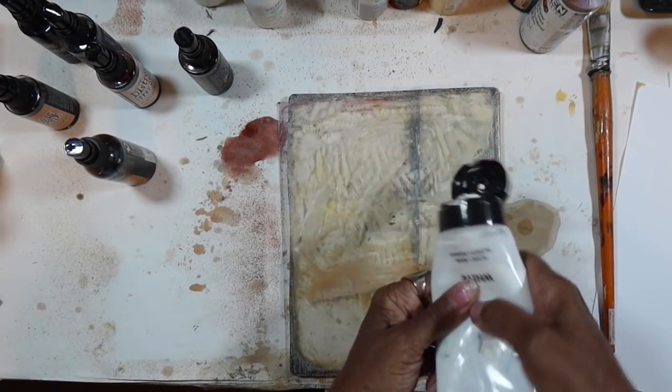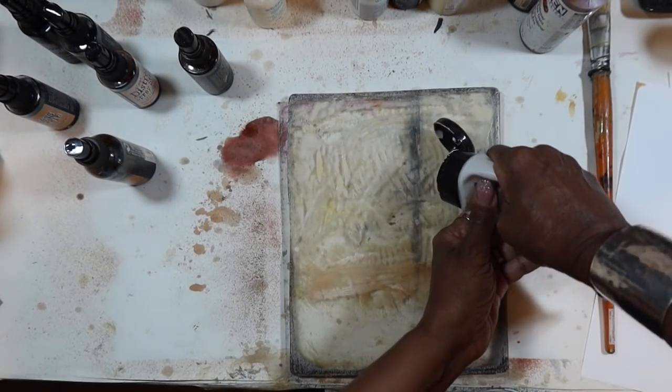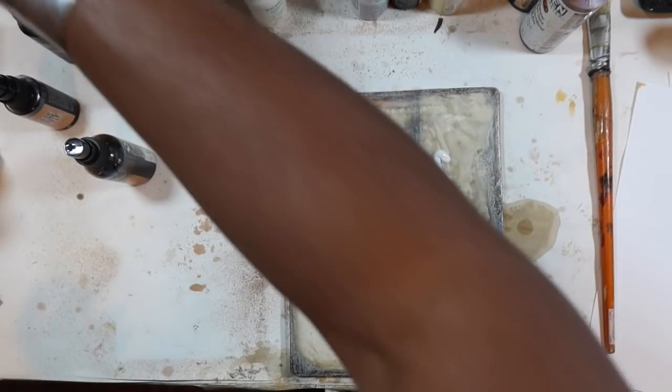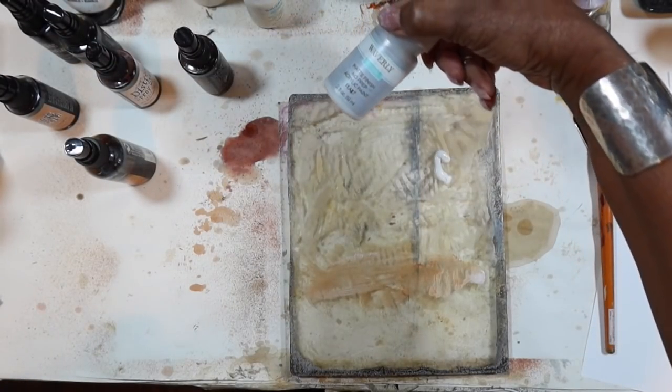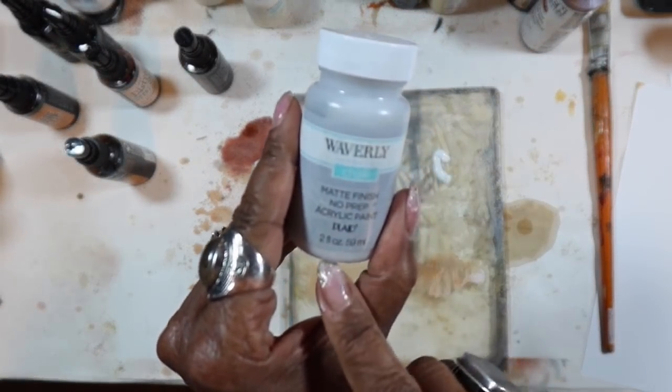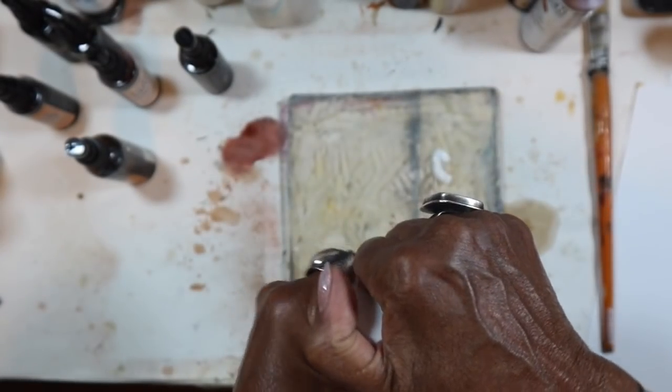Come on. I know I've got enough in here to work with. So let's put that down. I also like to use the Waverly chalk paints. So I'm going to go with this. This is like a gray.